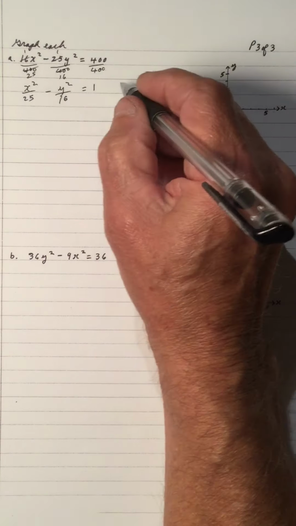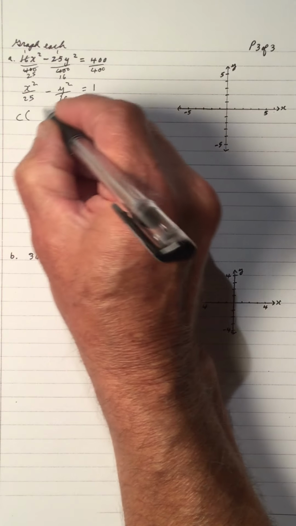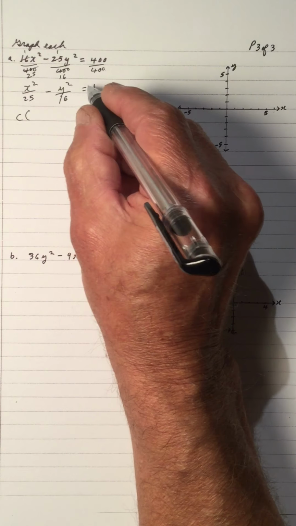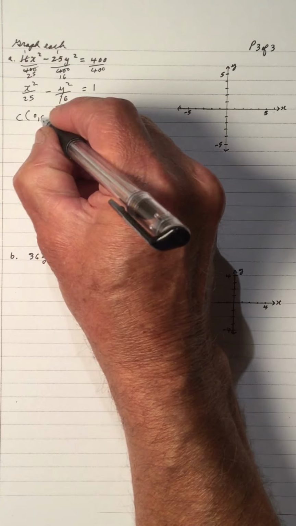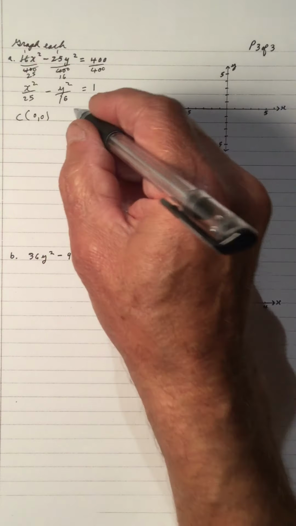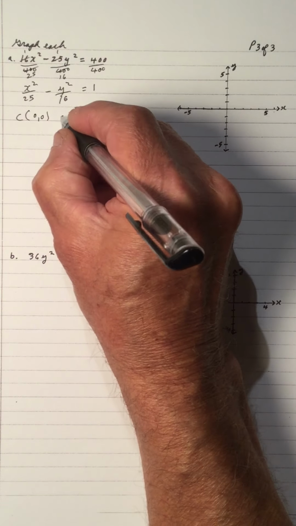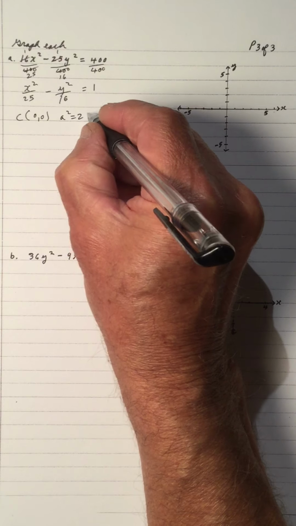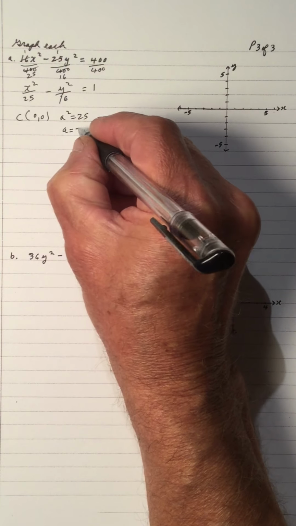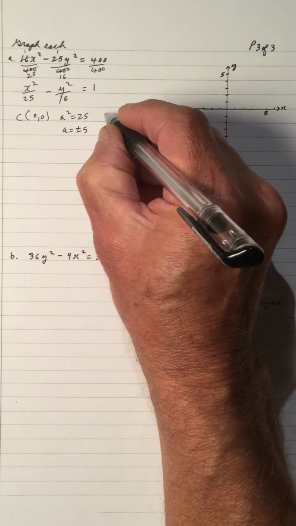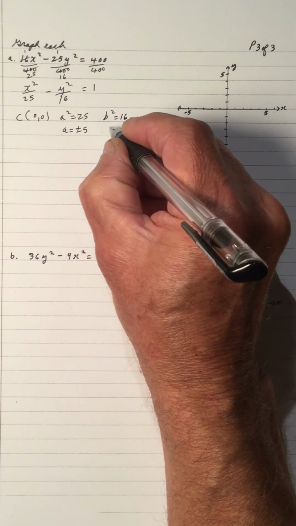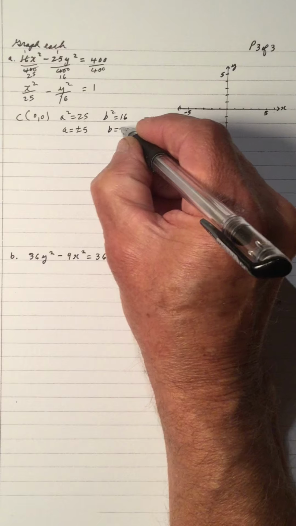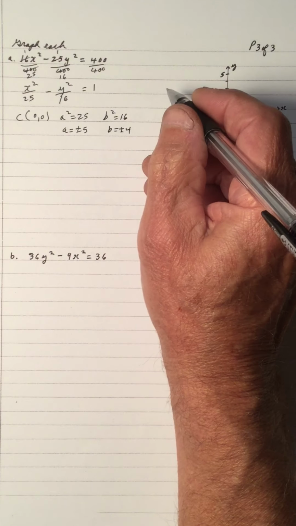Now, notice this is the transformational form, so the center is x is 0 and y is 0. With the x, a squared is 25, so a is plus or minus 5. b squared is with the y, so b squared is 16, so b is plus or minus 4.